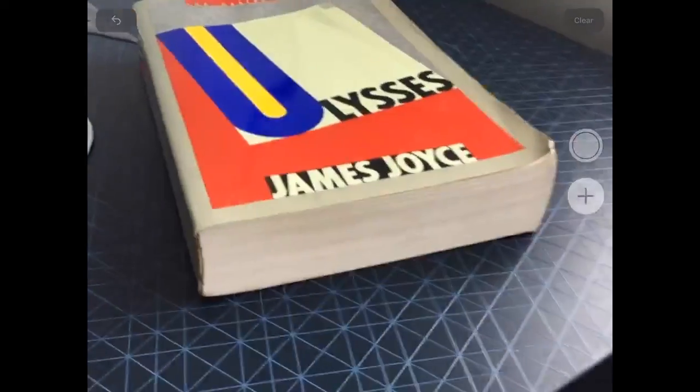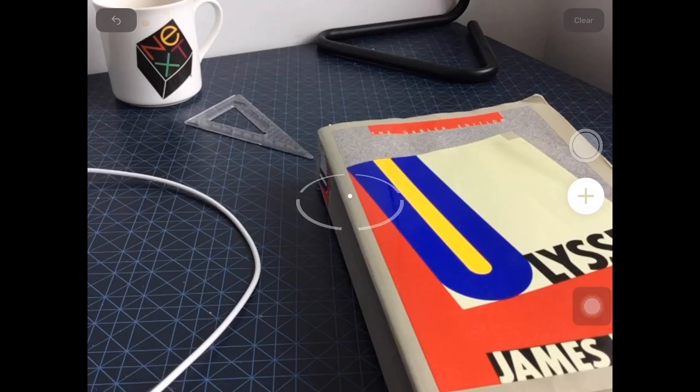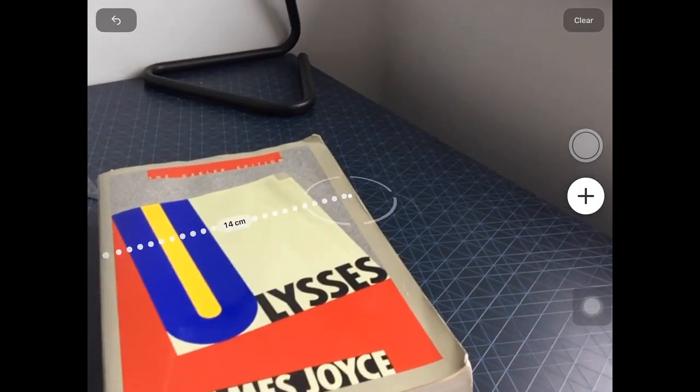I hope I didn't hit the power button. Cool, so we're dealing with 16 inches. Again, because it's AR based, it has to sort of reorient itself.